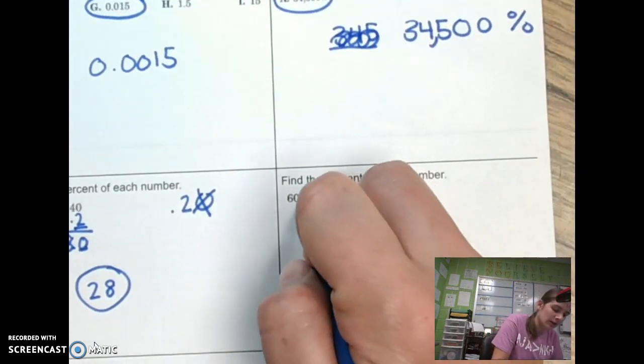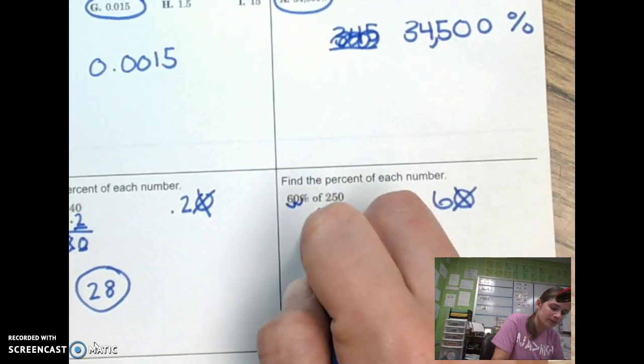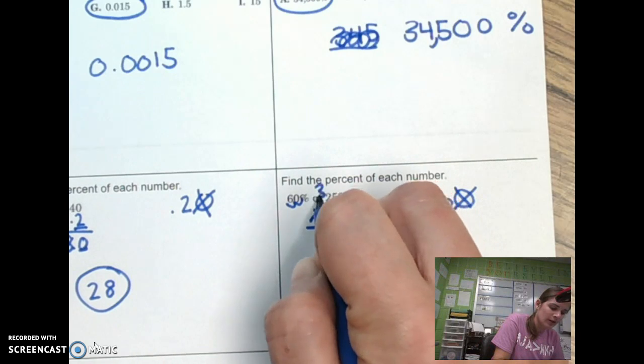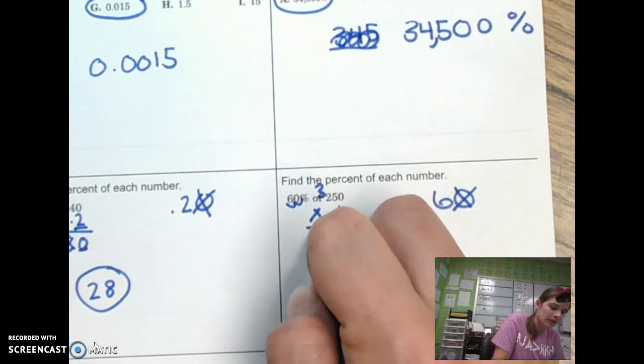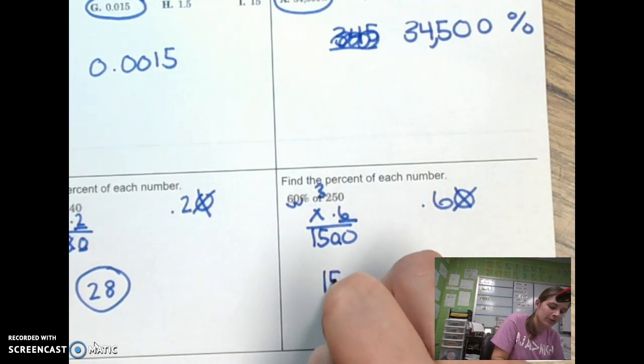Okay, again, we're going to go 1, 2, so that's 0.60. We're going to drop the 0. There's 1 decimal spot there, so 1 here. Our answer is 150.